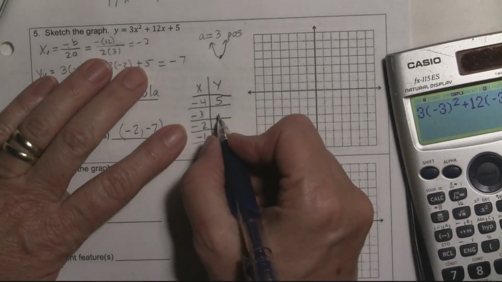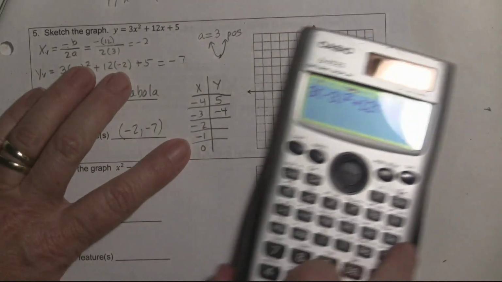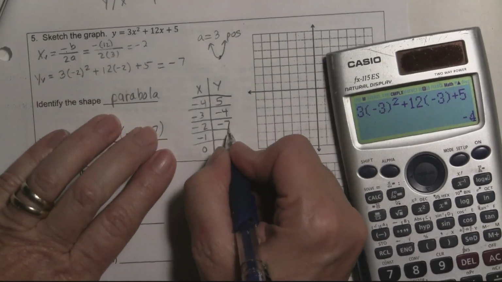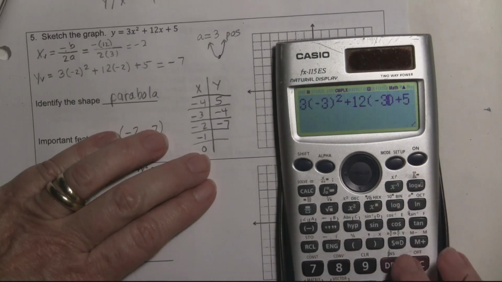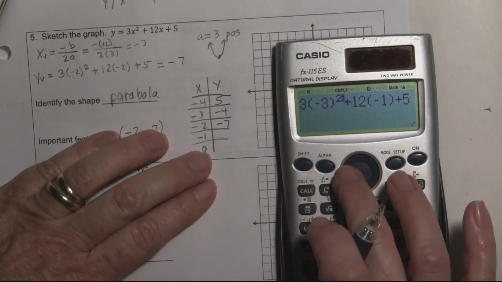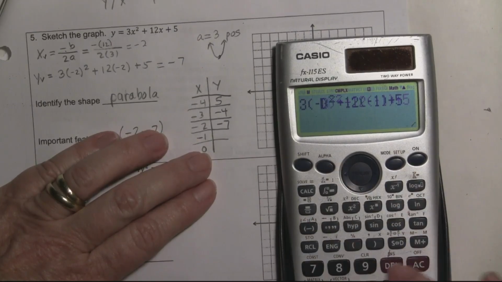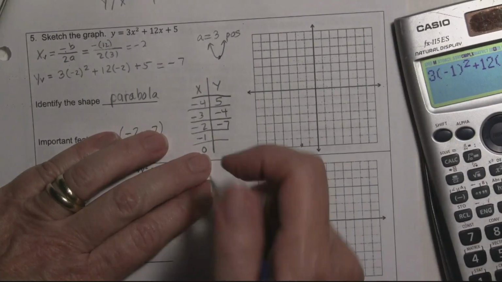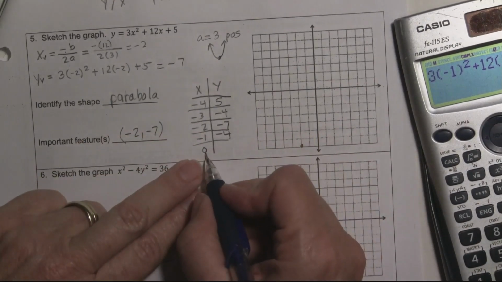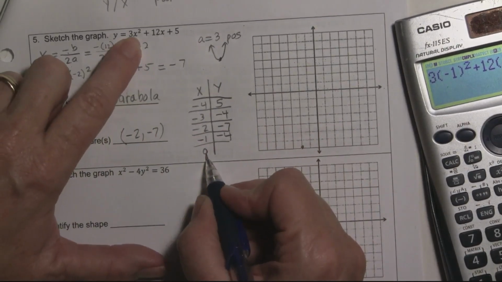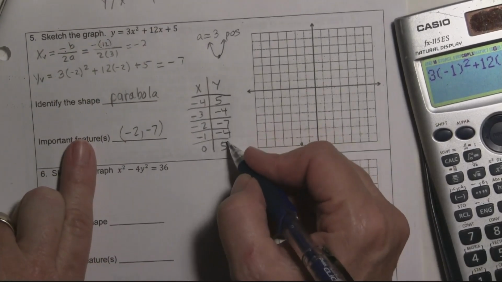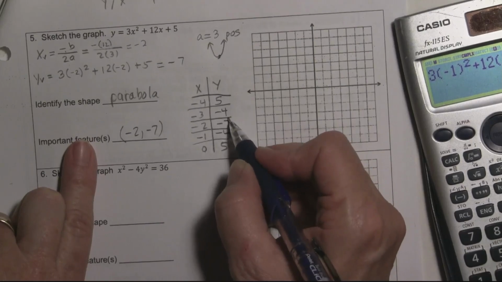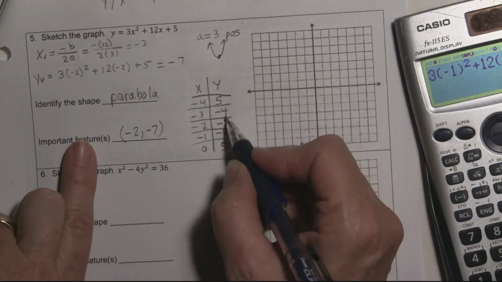And that gives me negative 4. That negative 2 I already did was negative 7. And negative 1 is my last one that I'll have to put in my calculator, because I'll be able to do 0 in my head. But you could do 0 on your calculator as well. Do them all on your calculator. Do them twice. What the heck? And when I put in 0, I do the arithmetic, and that's 5. And I knew that there was going to be that symmetry. Do you guys notice? So negative 4, negative 7, negative 4, negative 4, 5, 5.